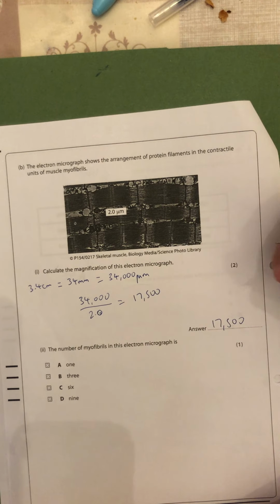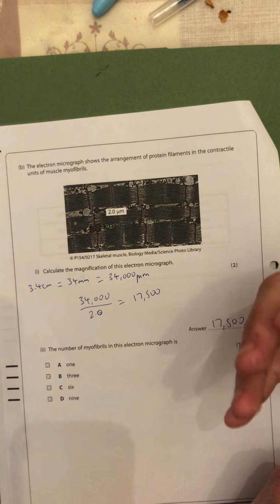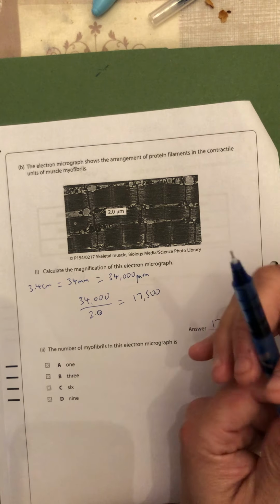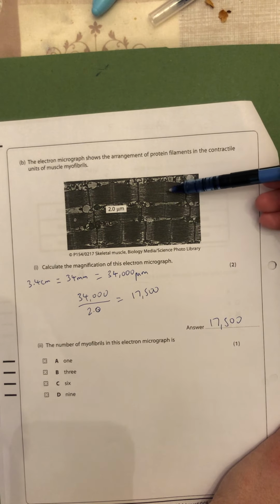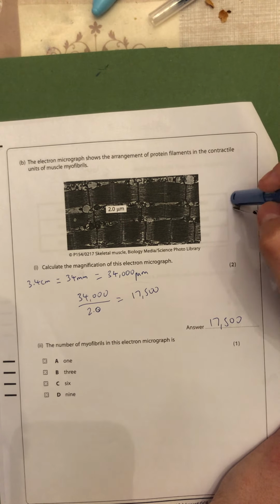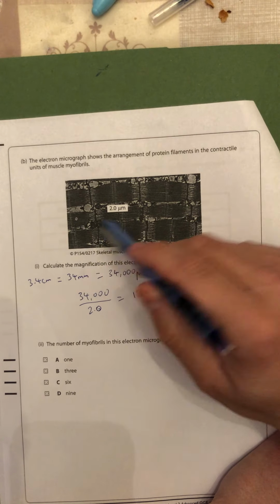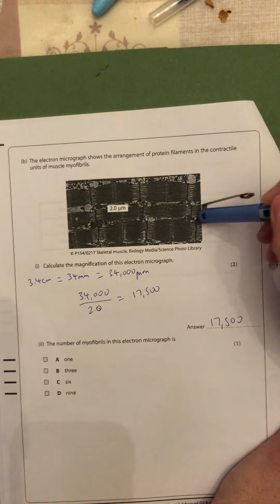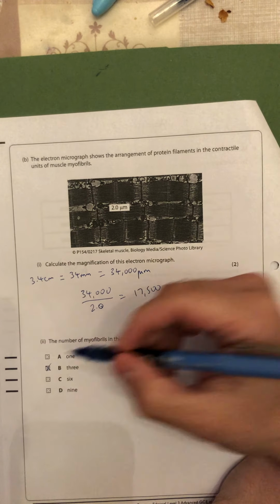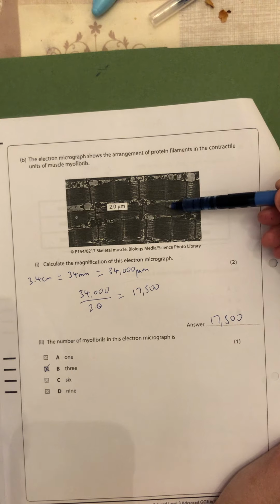So then we've got the number of myofibrils in the electron micrograph. So a myofibril is effectively a kind of a bundle of muscle fibers, really. And you can see here that we've got 1, 2, 3. Even if you counted this across, and you looked at sarcomeres and you got this wrong, 1, 2, 3, and starting to get a 4th, well, there's not 4 in there anyway, so the answer is 3. 1, 2, 3.